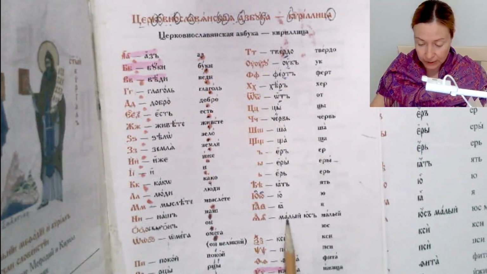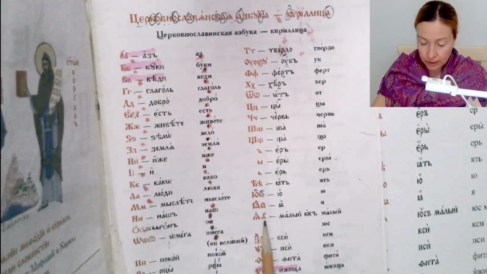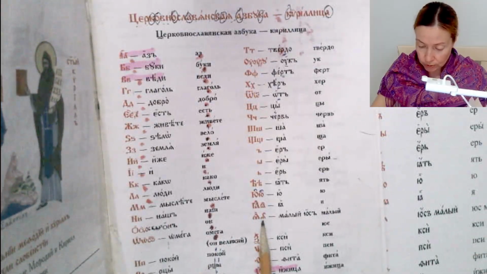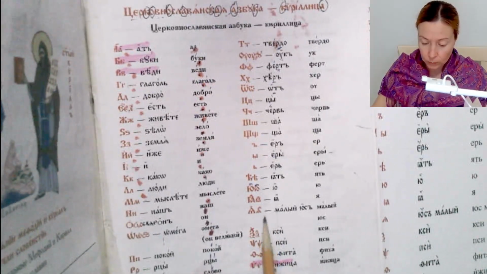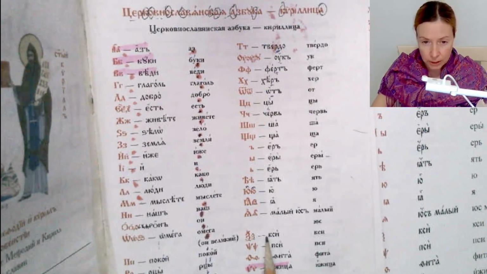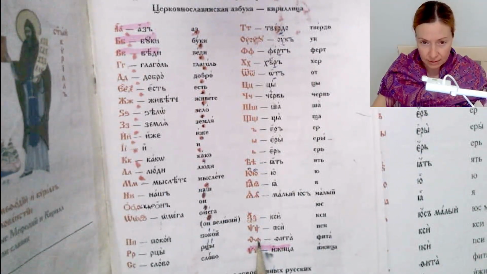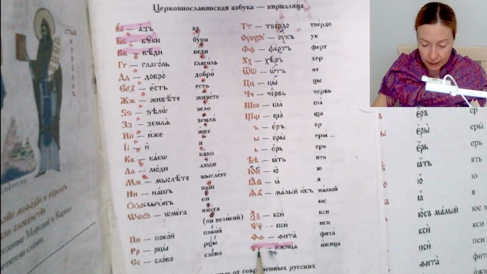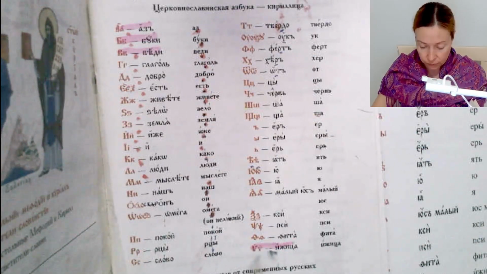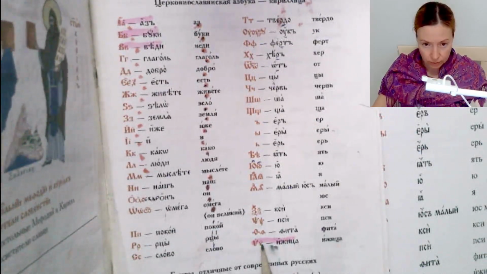Oh, I'm sorry, this one I said in Russian. This one, Mali, use, the small one. Then x, ps, fe, and then this one is e or v. Okay, e or v.